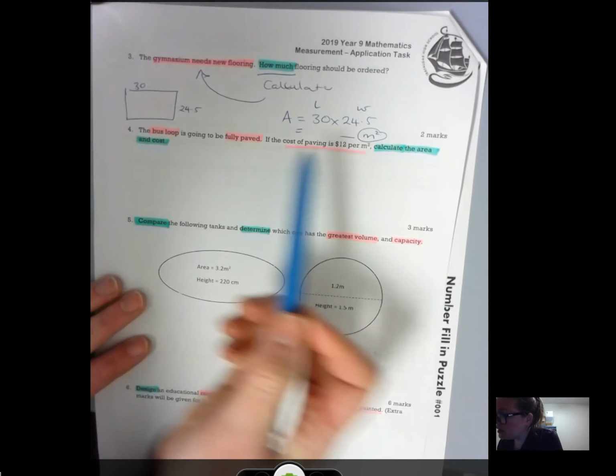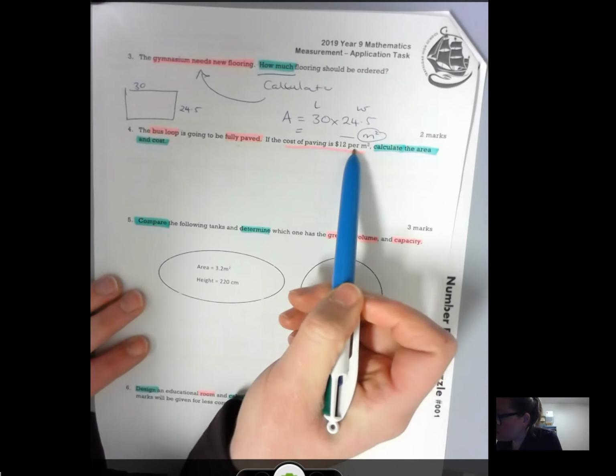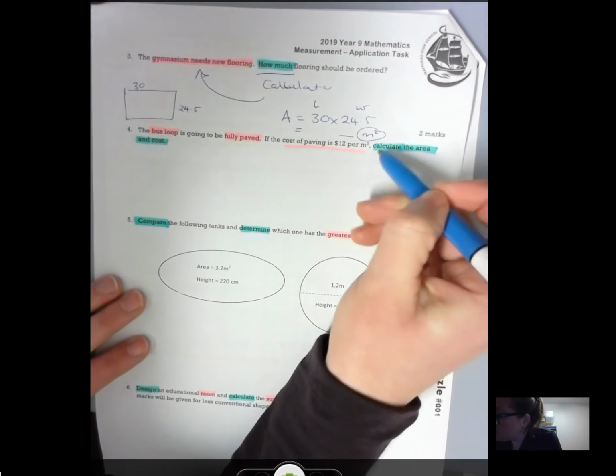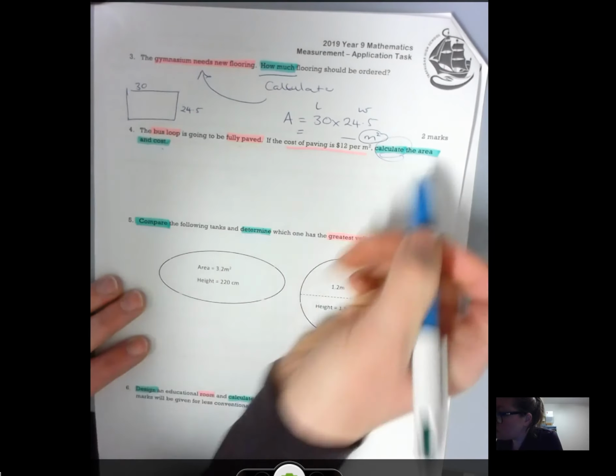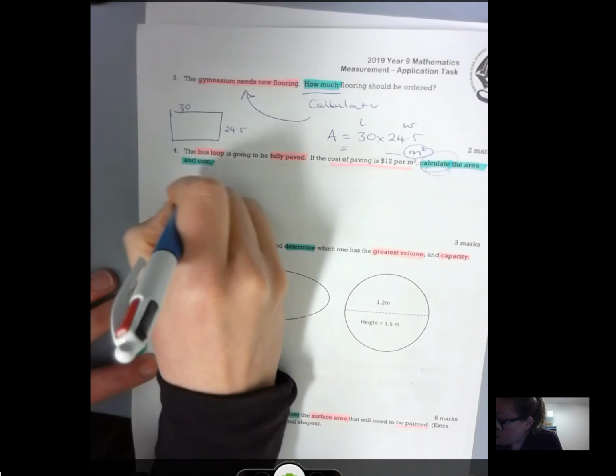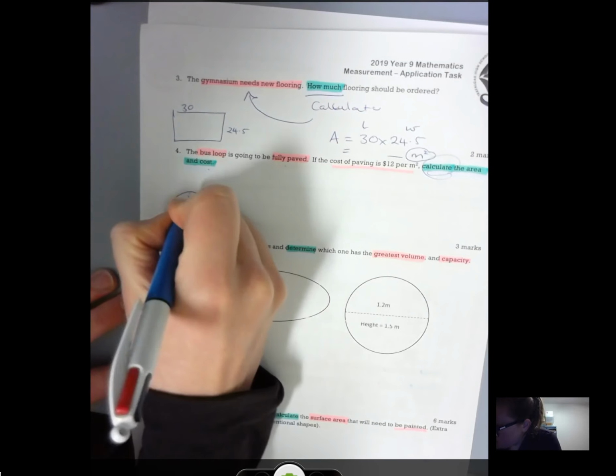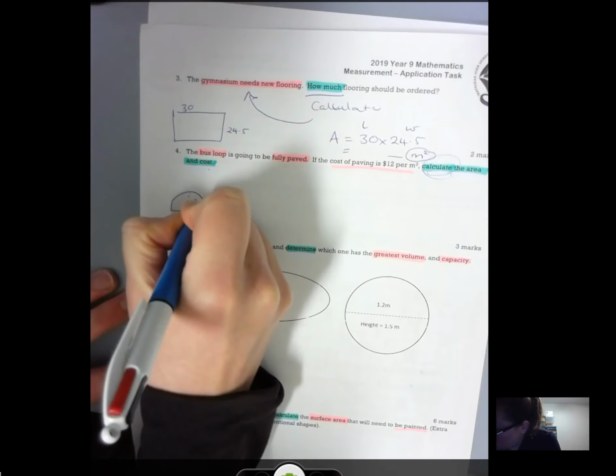The bus loop must be paved. The cost of paving is $12 per meter squared. Calculate. Again, that's our doing word. The area and the cost. So what is the shape of the bus loop? The bus loop is a semicircle. The radius is 18.75 meters. So we know the area of a semicircle is going to be the area of a circle divided by 2. The radius is here. So we substitute it into our equation as our first step.